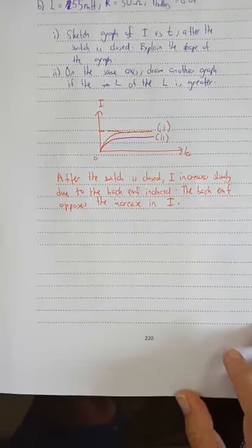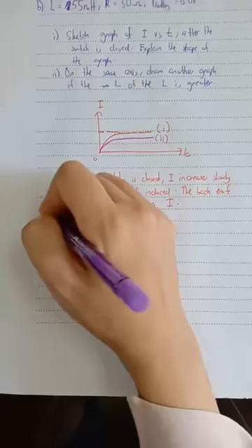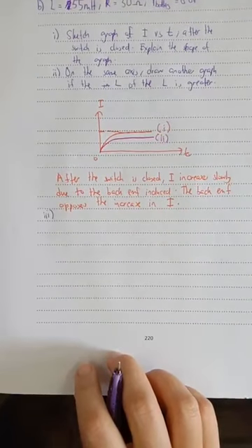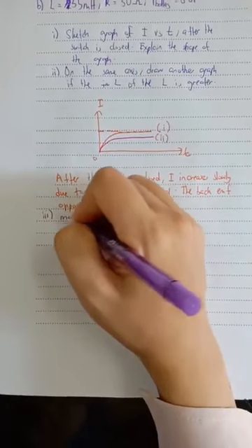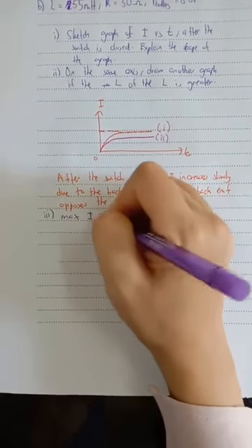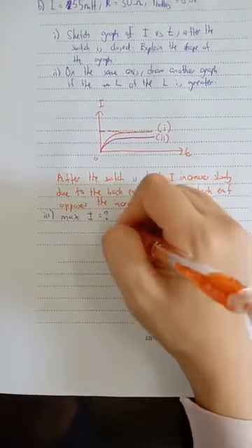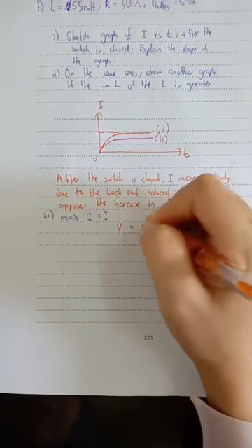Okay, number 3, maximum current in circuit. V equal to IR.